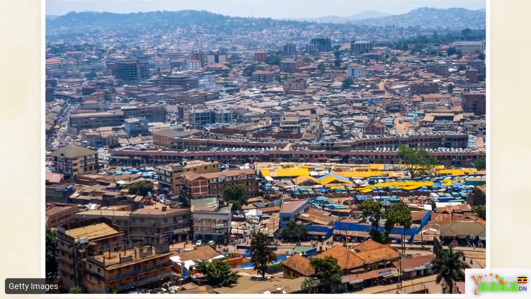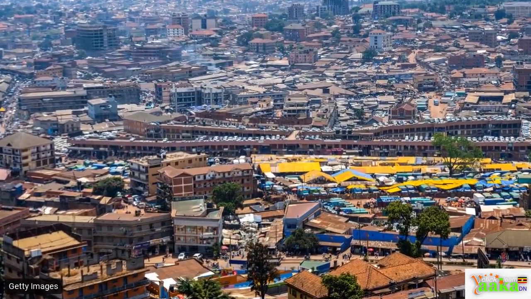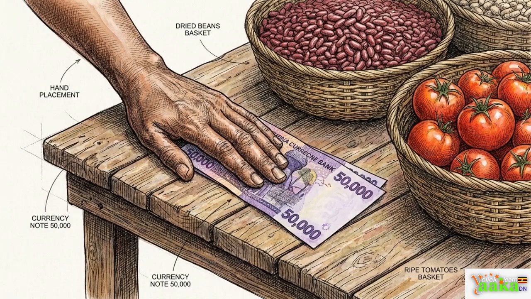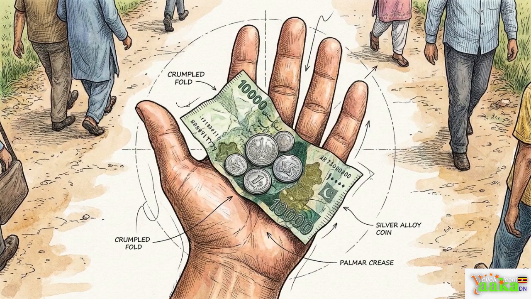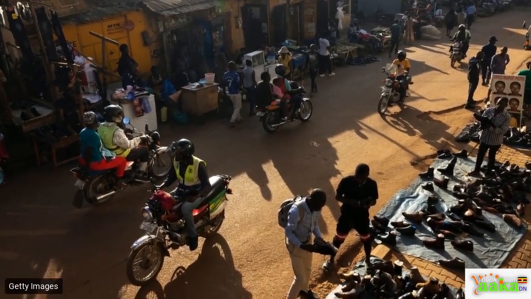You arrive at Kampala's Owono market with 50,000 shillings in your pocket. After picking out beans and tomatoes and setting aside money for a ride home, you need to calculate exactly how much change you are holding. In this environment, math functions as a daily survival skill.